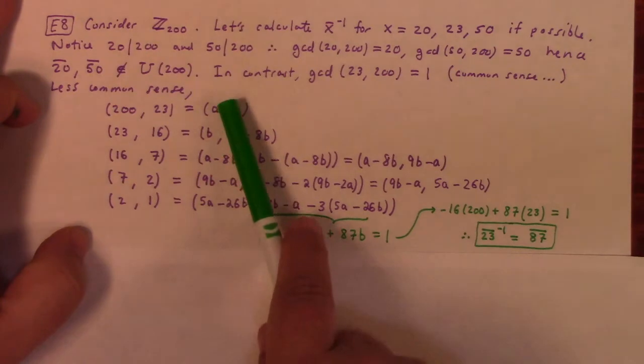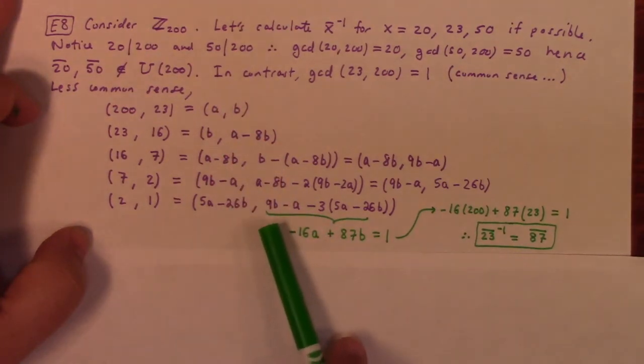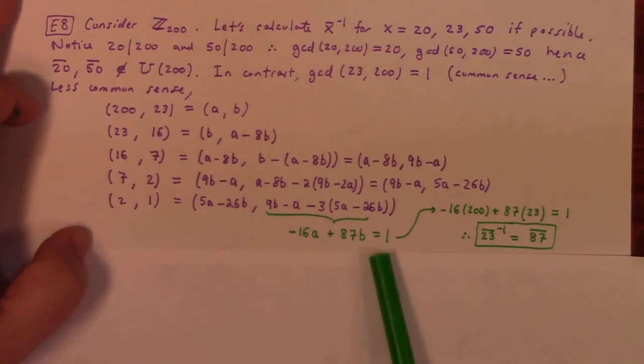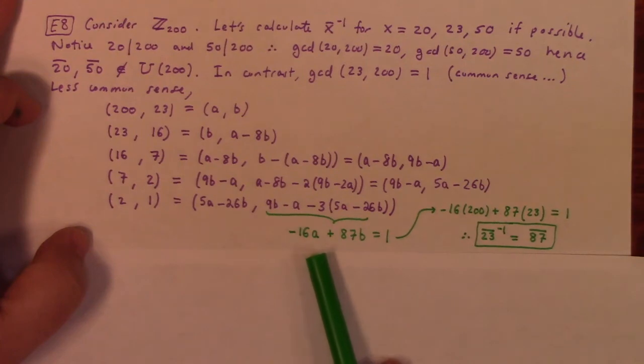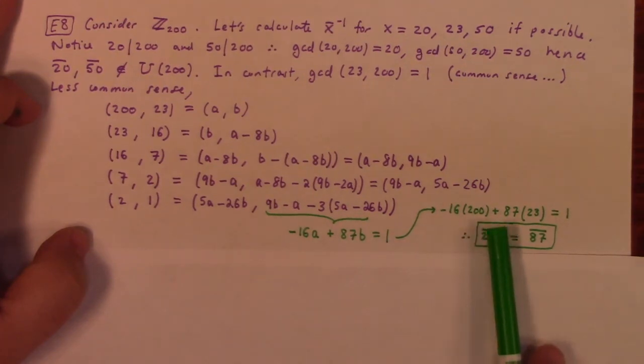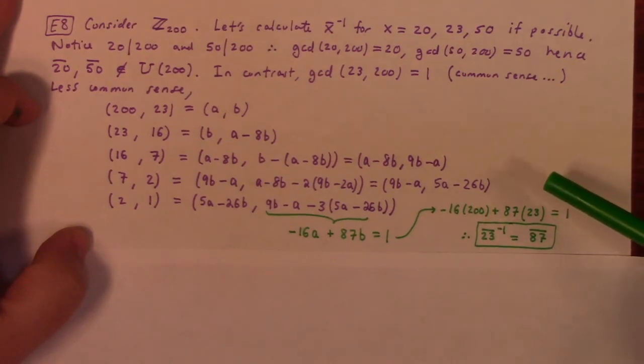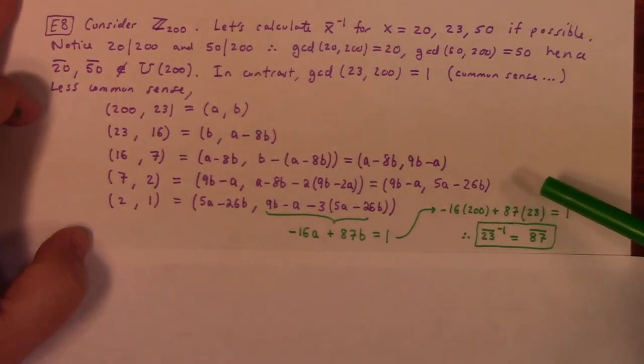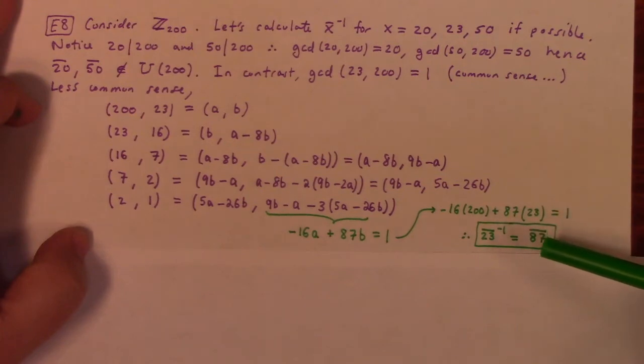But since I've done the vector Euclidean algorithm, I also have this nice equation over here, namely minus 16a plus 87b equal to 1. When I put back in what a and b are, namely 200 and 23, I get minus 16 times 200 plus 87 times 23 equal to 1. Since I'm thinking about this mod 200, when I put the bar over all this, the piece with 200 drops out, and I've just got 87 bar times 23 bar equals 1 bar, which tells me that 23 bar inverse is equal to 87 bar.